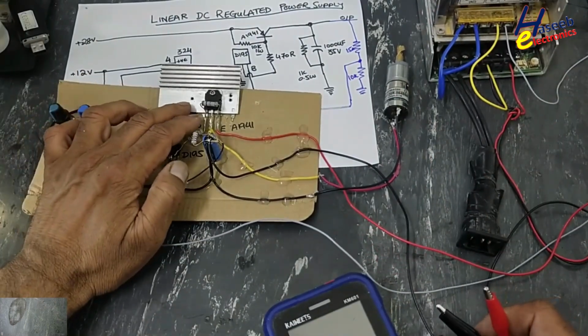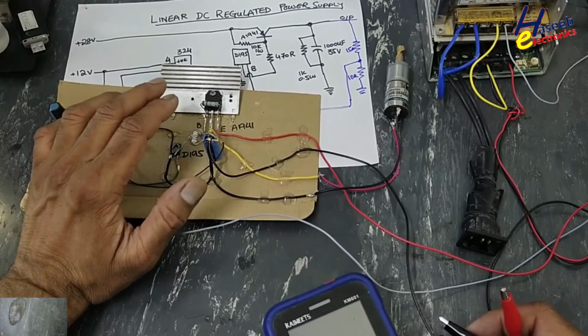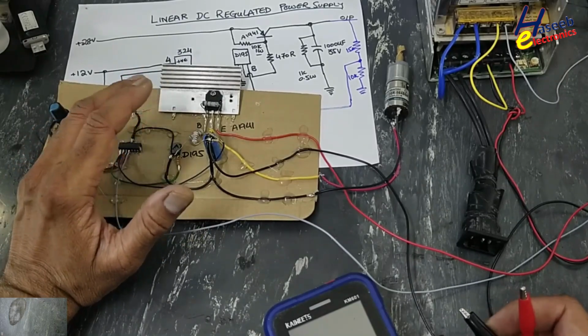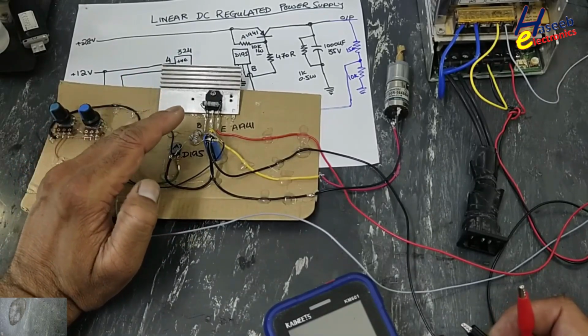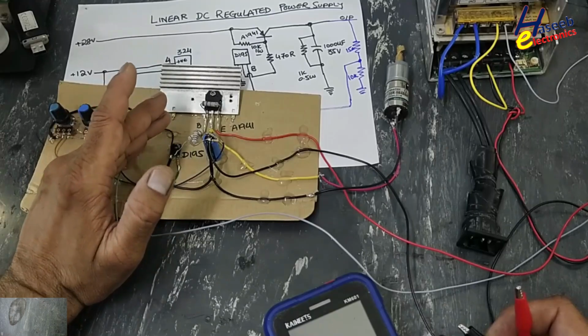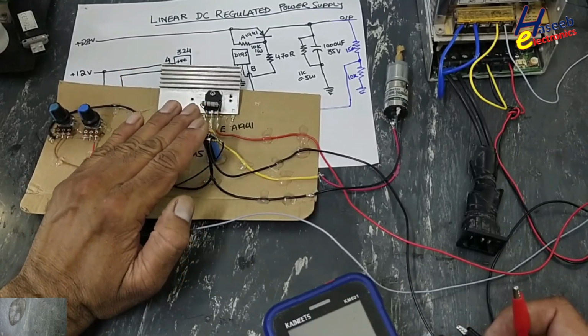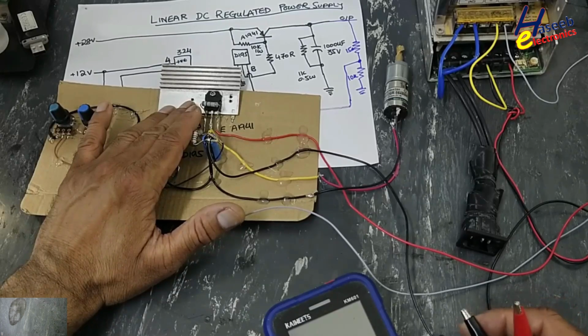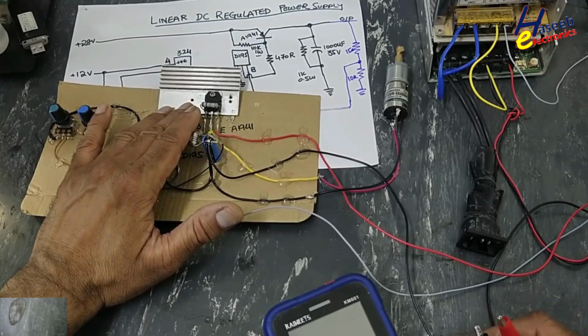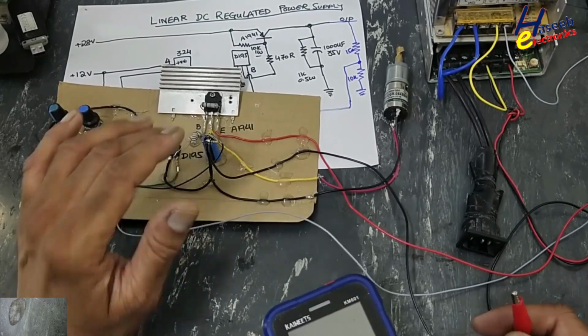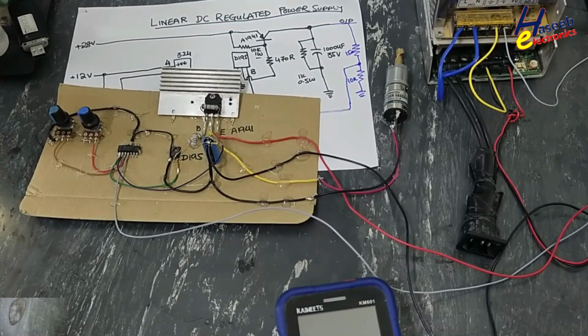I used a 10 ampere transistor. When we are using it in a power supply, it is best practice to use a 1/3 ratio. If it is a 15 ampere transistor, we will take maximum 5 ampere for its safe operation. Although we can reach up to 10 ampere, because it will dissipate power all the time.